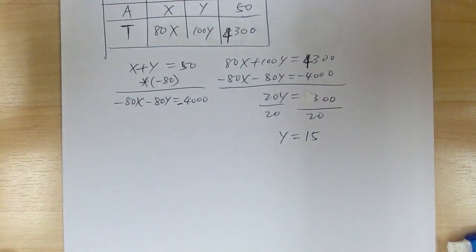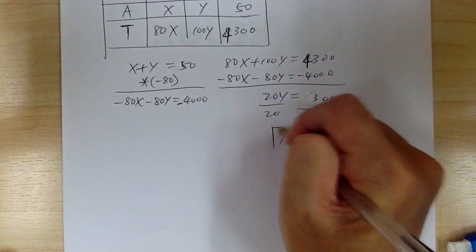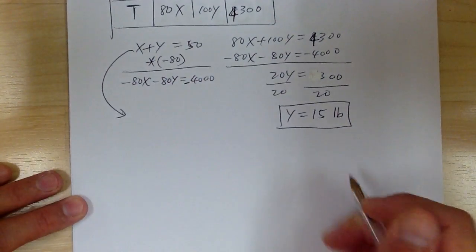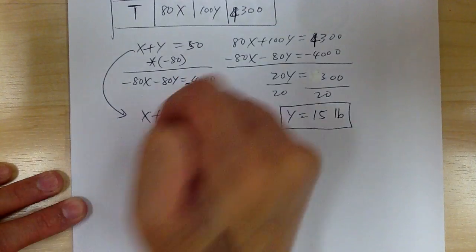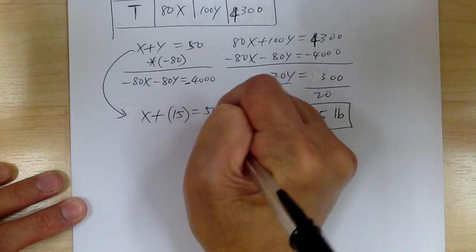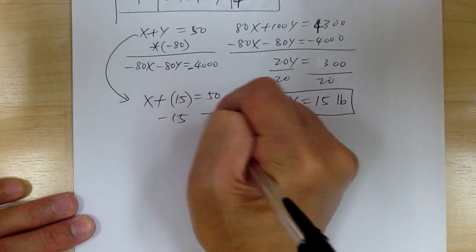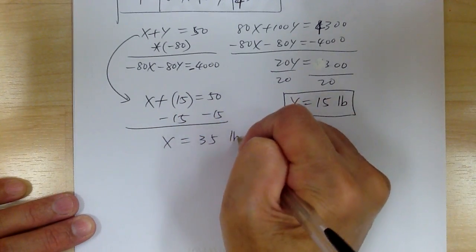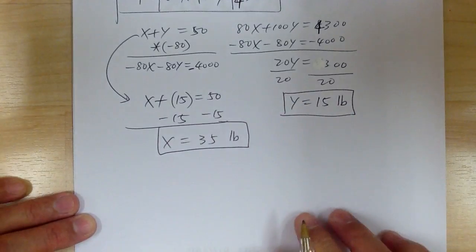There you go. Okay, so you get 15 pounds of Y, and so come over here, you get X plus 15 equal to 50, minus 15, minus 15, so you get X equal to 35 pounds. Okay, and that's it for number 11. Okay, let's go to number 13.